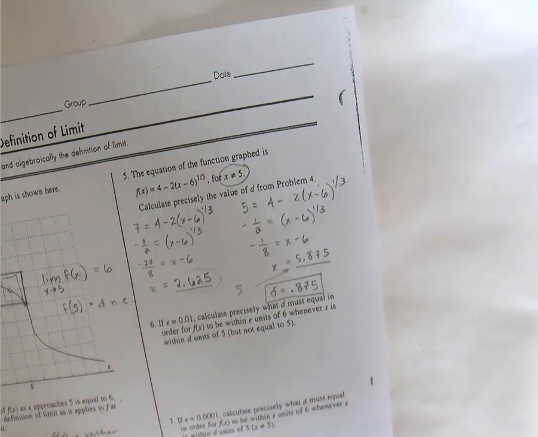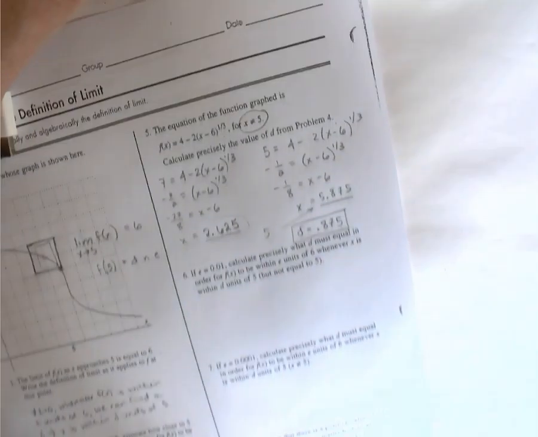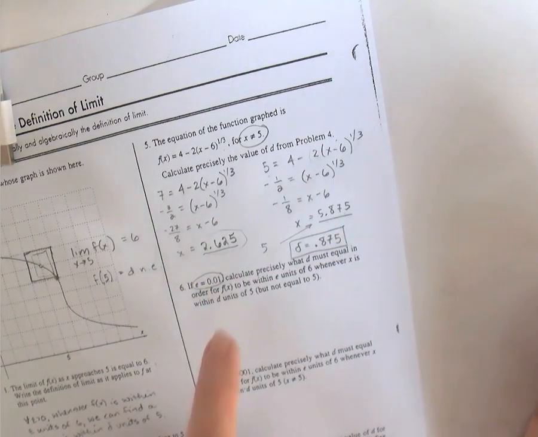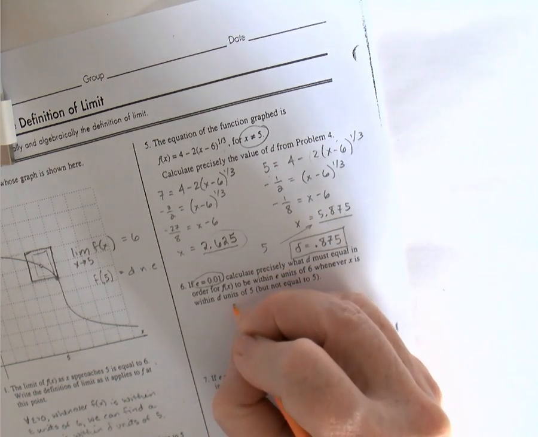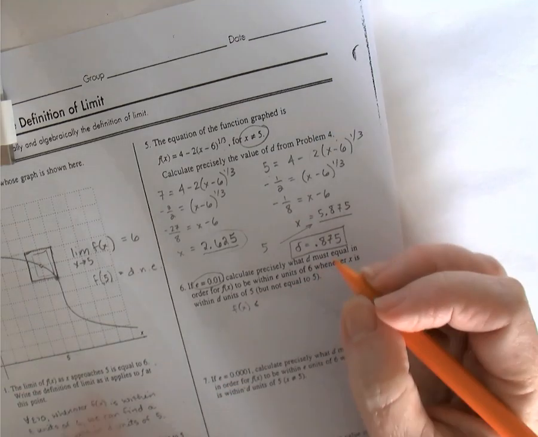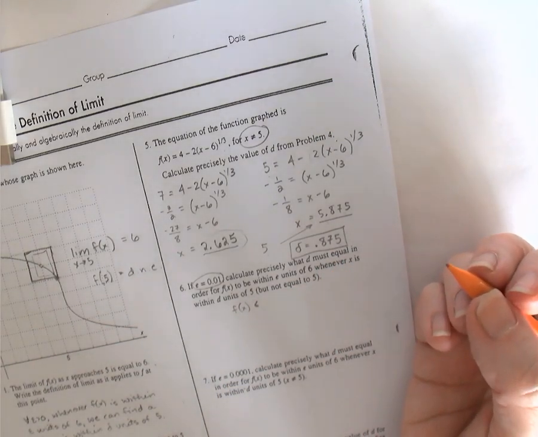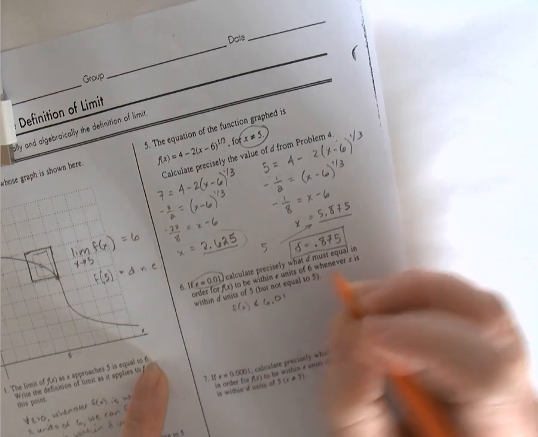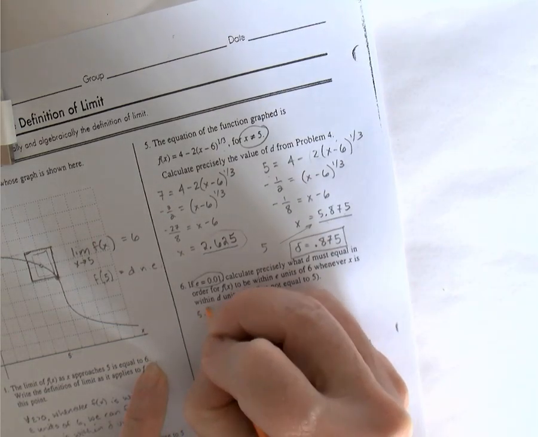Now for 6, we're going to make this a little bit more restrictive. So what we're saying is that our epsilon value is 0.01. So I know that my function has got to stay within, let's see, I'm saying that the limit is 6. So my function has got to stay within 6.01 and 5.99.